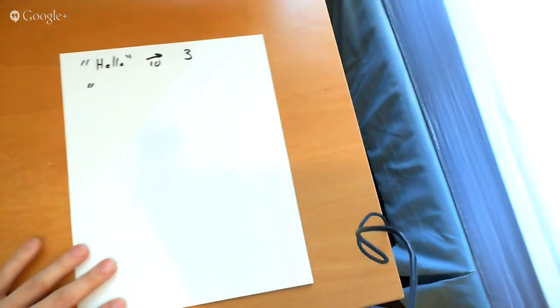Hey, Justin, could you scoot that paper down and to the right? It's scooting up a little bit. Yeah, there you go.